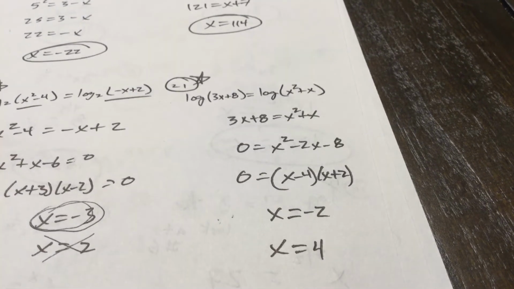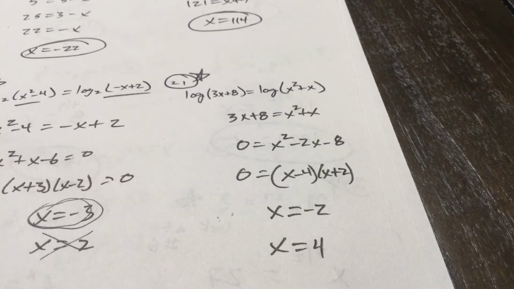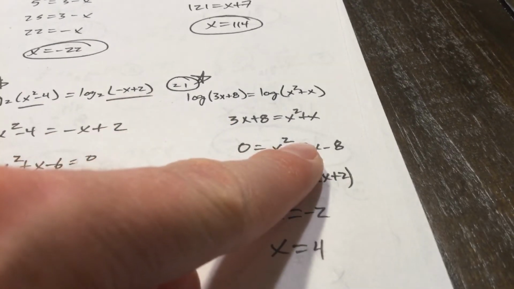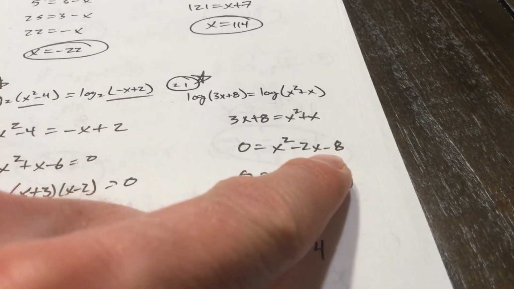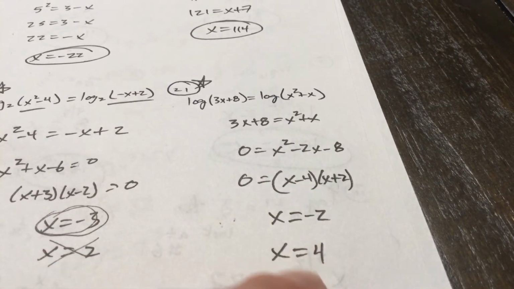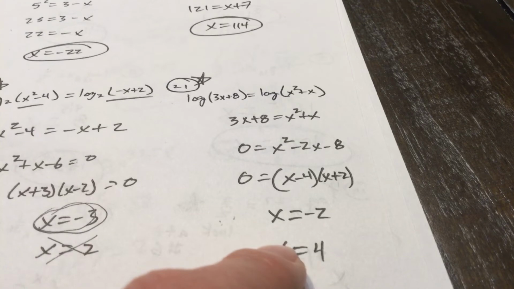Okay, log base 10, log base 10. Again, if there's no base there, it's implied 10. Anyway, the bases are the same. 3x plus 8 equals x squared plus x. Move everything over. It multiplies to 8, differs by 2: -4, positive 2. x equals 4, x equals -2.